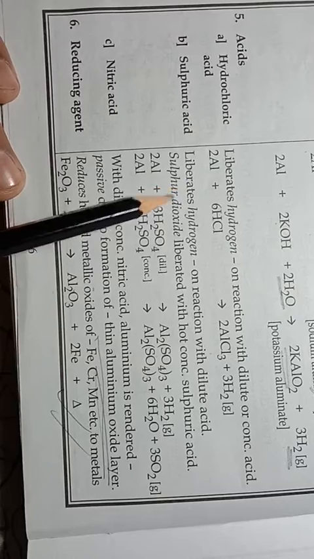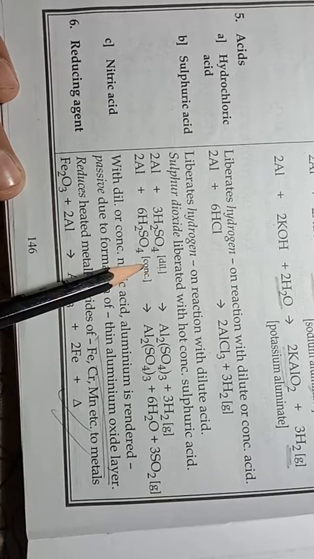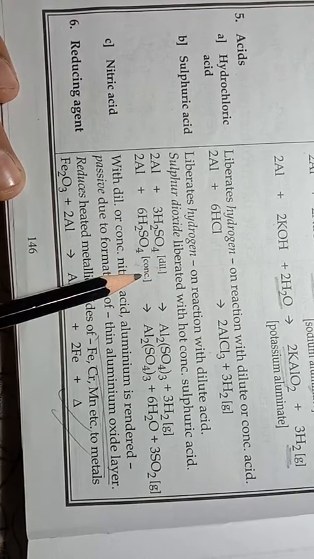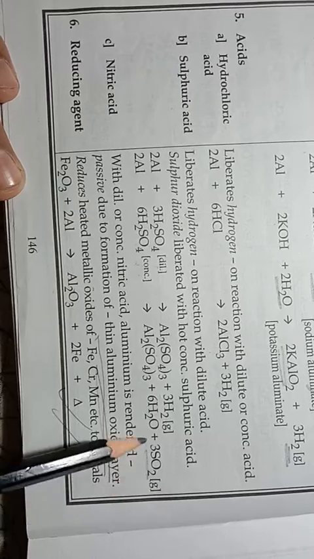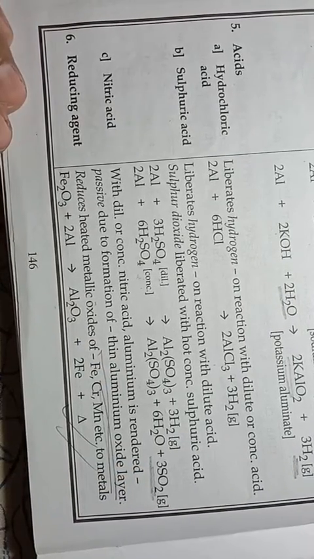So aluminium reacts with dilute and concentrated sulfuric acid. The difference is that with concentrated sulfuric acid, SO2 gas is released, SO2 gas with a suffocating odor.